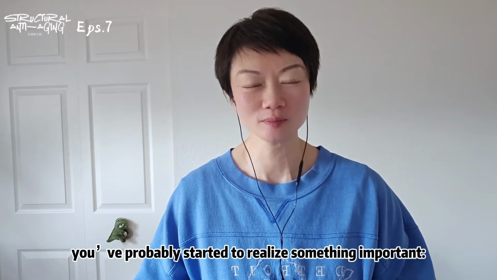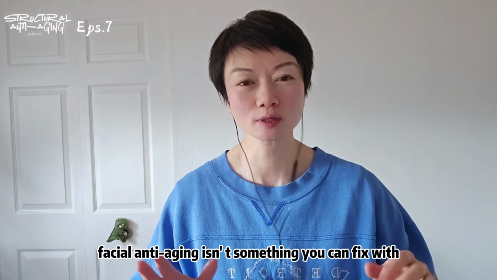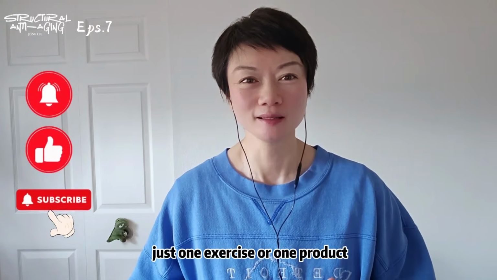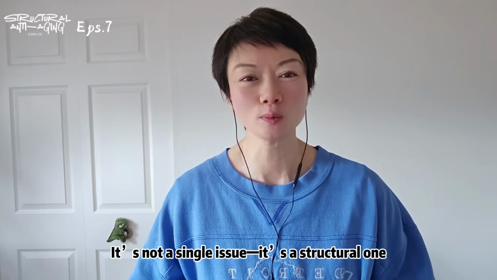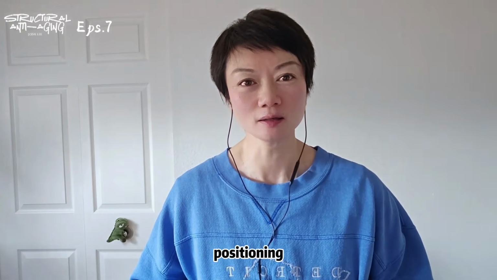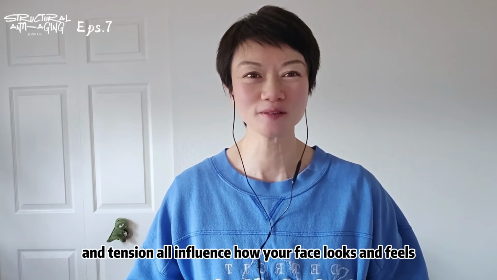By now, you've probably started to realize something important. Facial anti-aging isn't something you can fix with just one exercise or one product. It's not a single issue, it's a structural one. You may already understand that factors like support, positioning, and tension all influence how your face looks and feels.